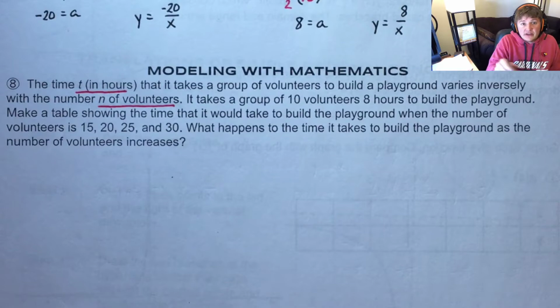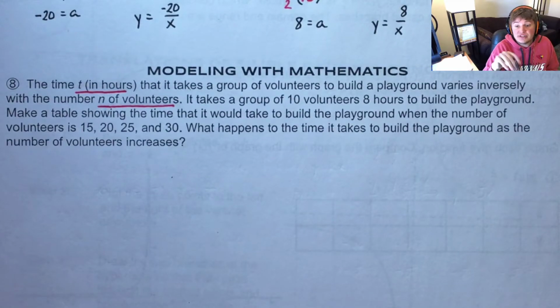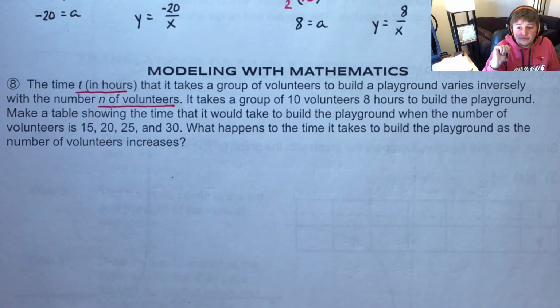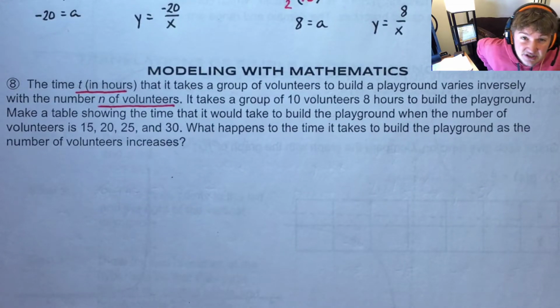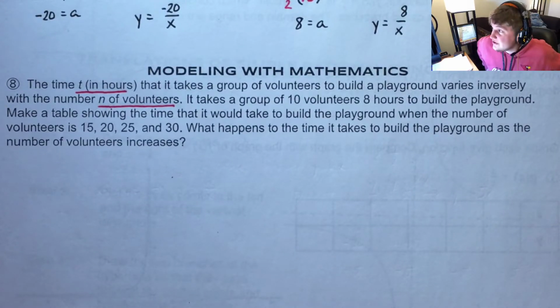Okay, so then it adds some more information for us. For example, it takes a group of 10 volunteers 8 hours to build the playground. Okay. Make a table showing the time it would take to build a playground when the number of volunteers is 15, 20, 25, and 30. Okay, what happens to the time it takes to build the playground as the number of volunteers increases? Which we kind of already know the answer to.